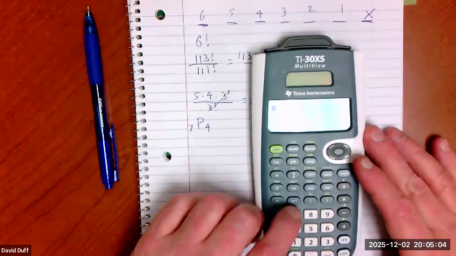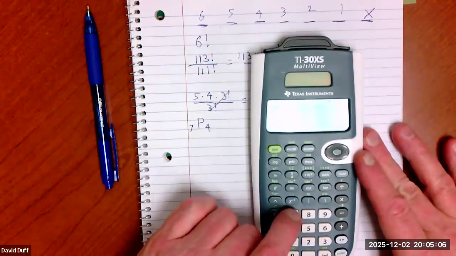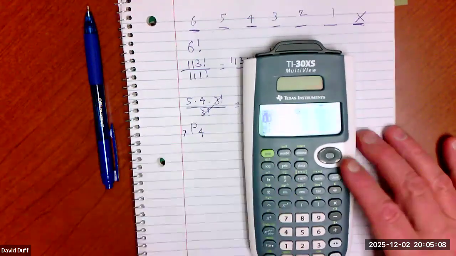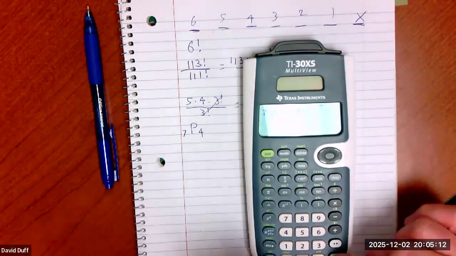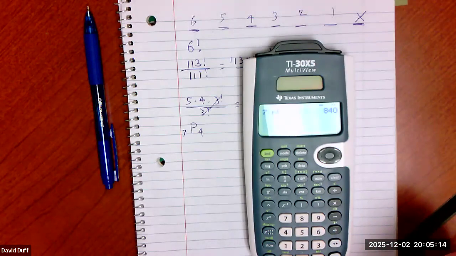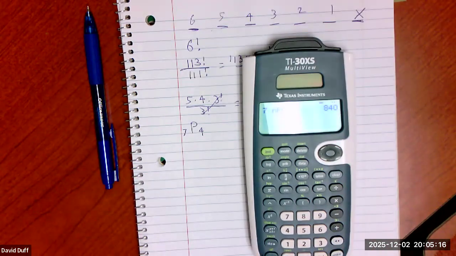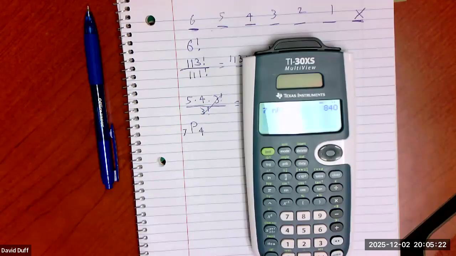All right, so for Kevin, we're going to go 7, then we're going to hit the probability button, and we have a permutation, so we're going to hit enter, and then we're going to hit 4, and then hit enter. Kevin, you good with that? Yeah, I got it. All right, cool. We don't have to spend a ton of time on that.